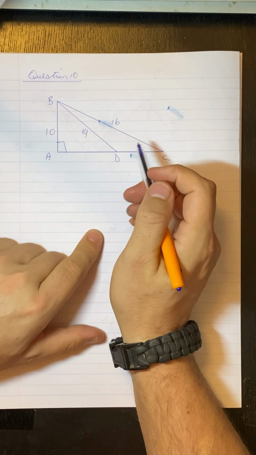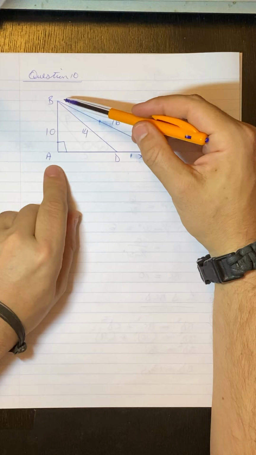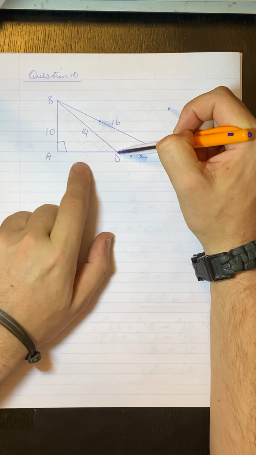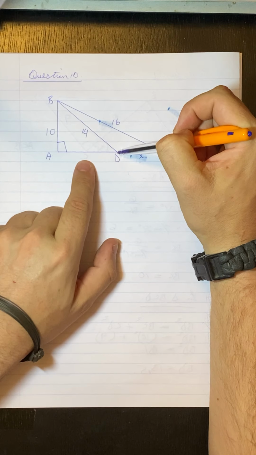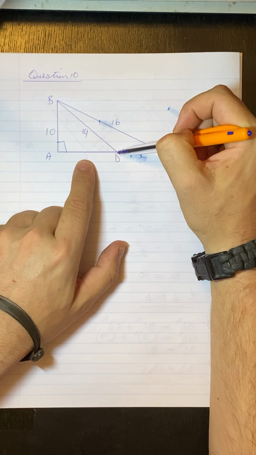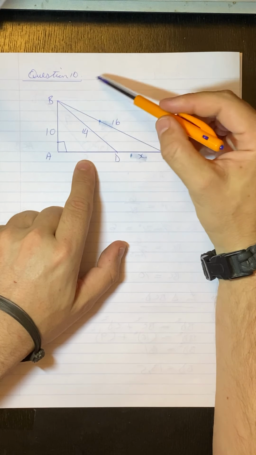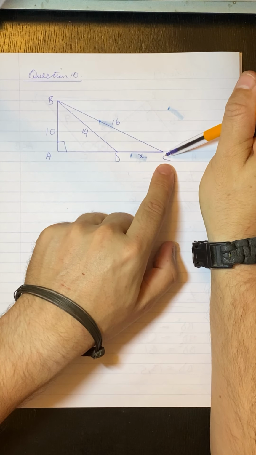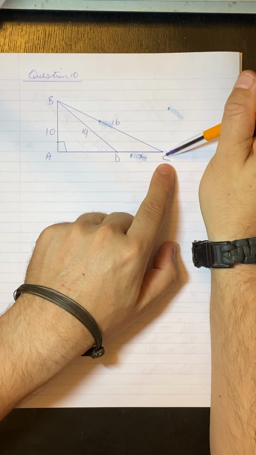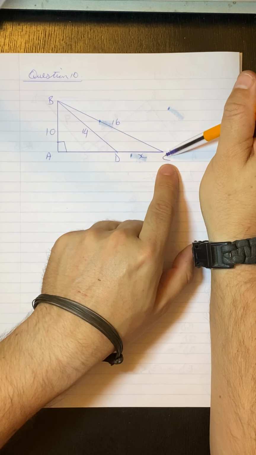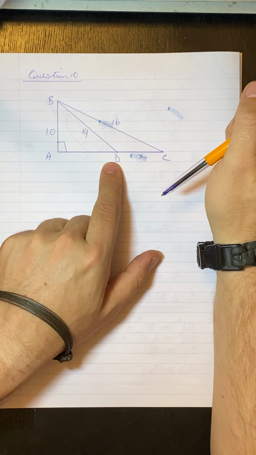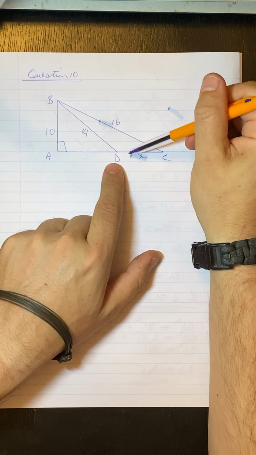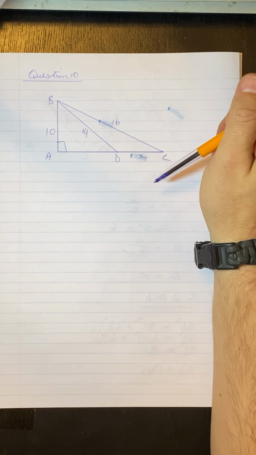So what I'm going to do is I'm going to work with triangle ABD. And with that triangle ABD, I'm going to find AD, the side AD. Then what I'm going to do is I'm going to work with the side ABC. And I'm going to find the length AC. Then what I'm going to do is I'm going to take the length AC minus AD. And you'll be left with this DC, sorry.